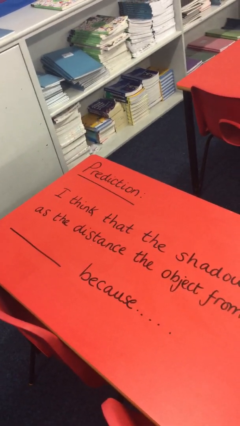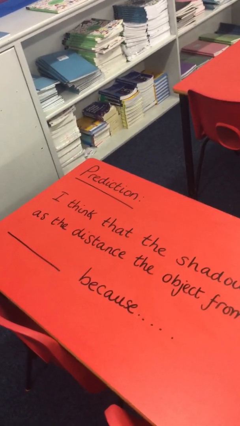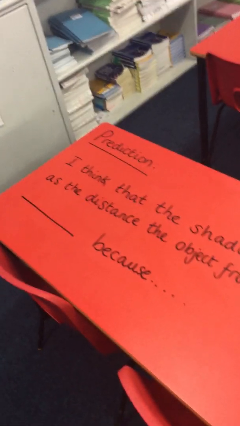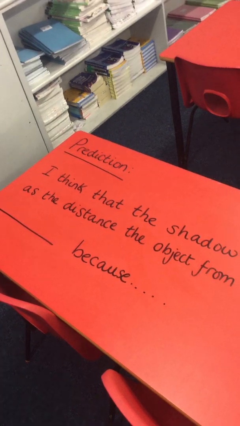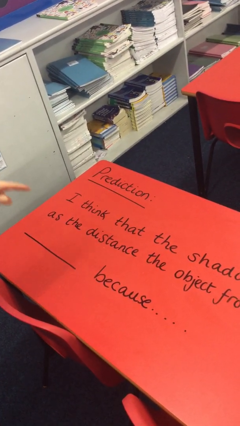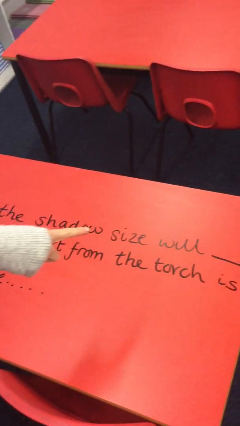So the first thing we need to do before we even set up our experiment is look at our prediction. So what we're trying to investigate is the size of the shadow depending on the distance the torch is, or the object is, from the torch. So I think that the shadow size will blank.